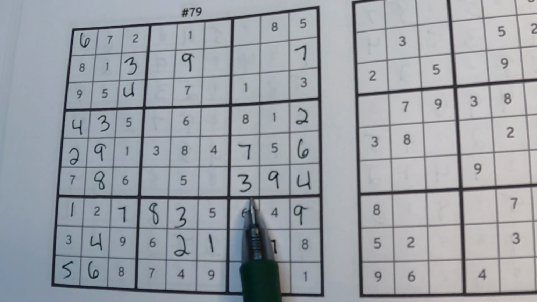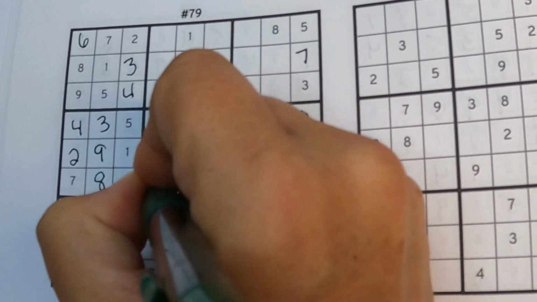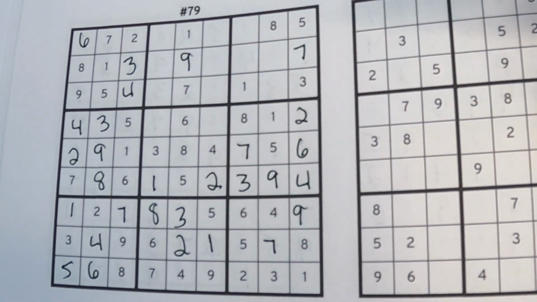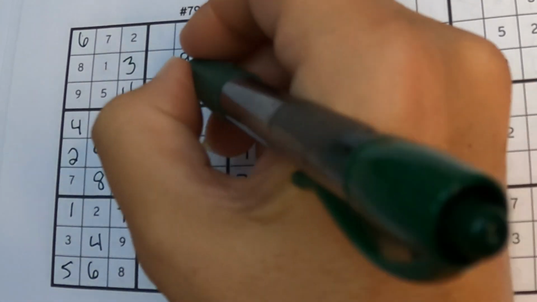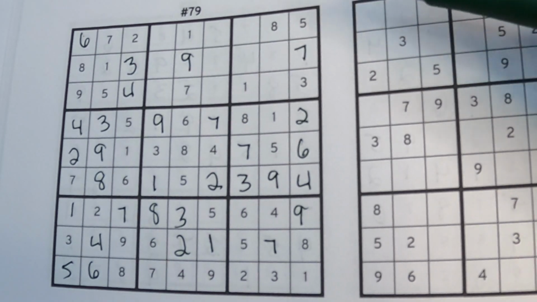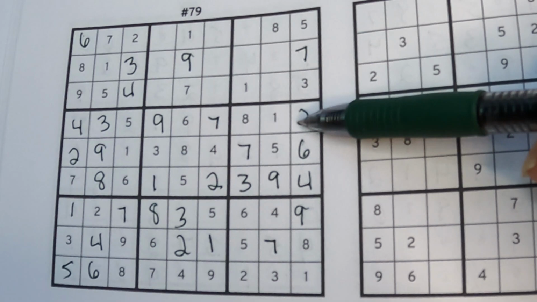For this row now, we're missing 1 and 2. We've got a 1 here, so 2, 1. And now for this box, we're missing 7 and 9. We've got a 9 here, so 7, 9. For this column, we're missing 2 and 6.